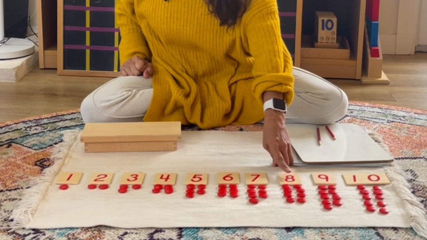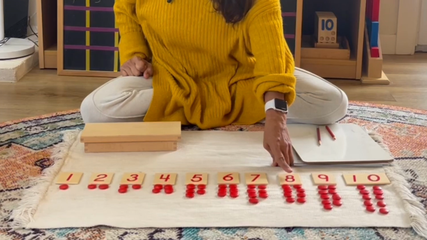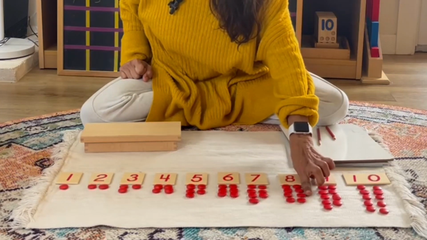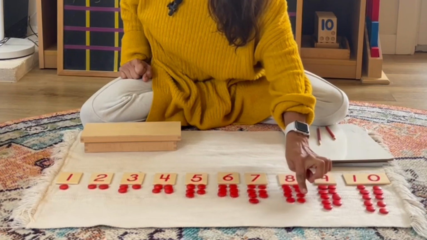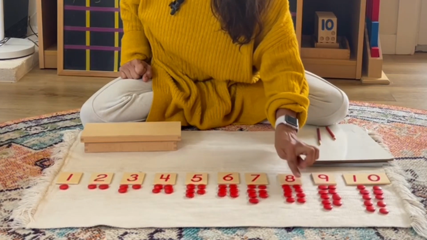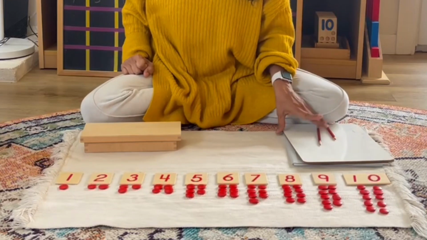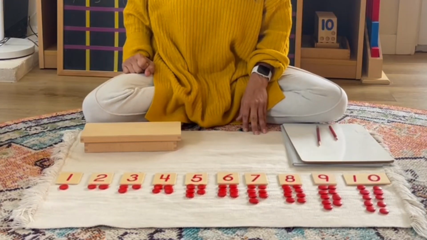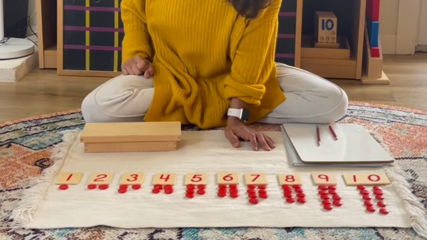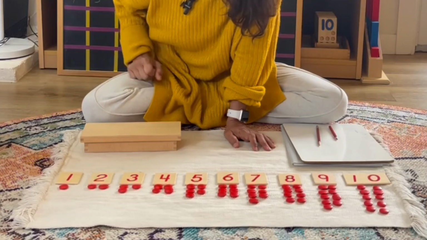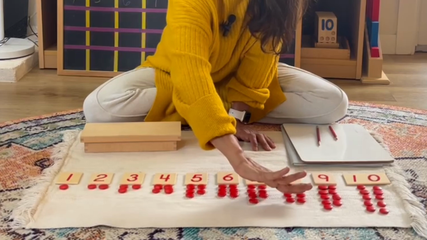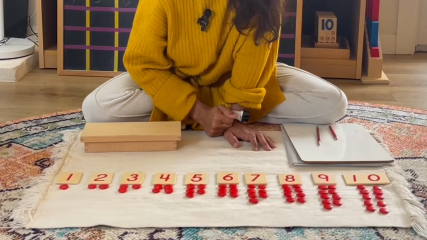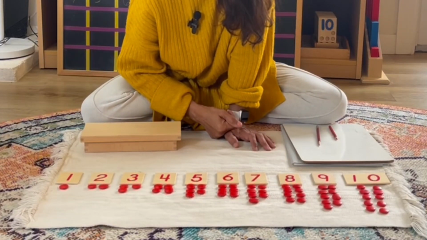It's an even number. Can you say that word? Even number. Because no counter is left alone. Every one of it has a partner, has a friend. It's an even number. So if I was to give 2 children something, if I had 8, I can evenly give them 4 and 4. I can distribute it evenly.